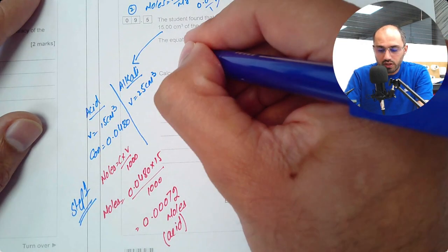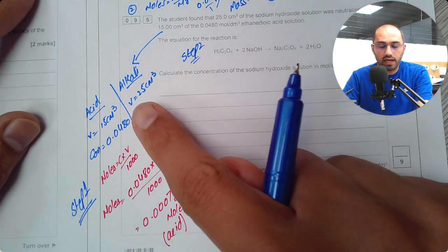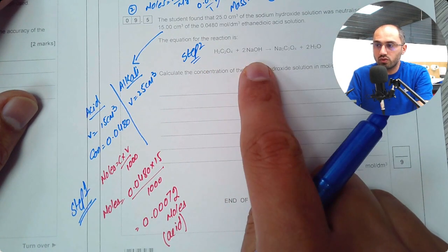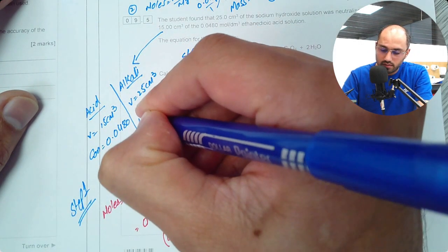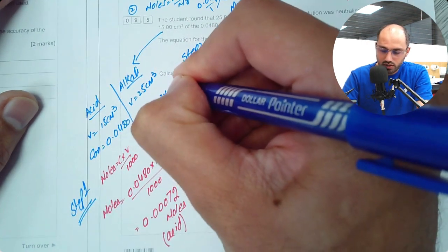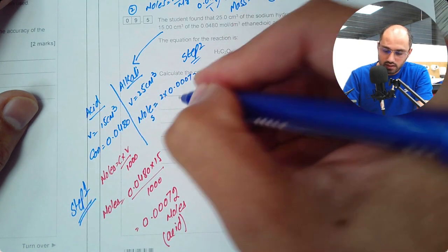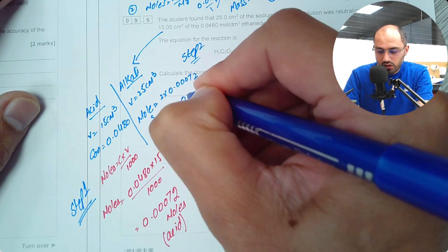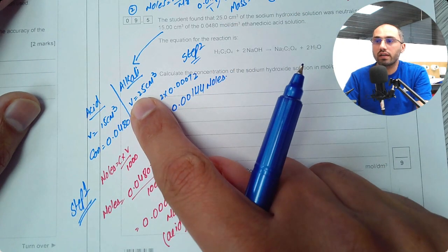Step 2 will be using the equation. So you will use the equation to determine the moles of alkali in 25 cm³. I can see here the mole ratio is 1 to 2. This means 1 mole of acid reacts with 2 moles of alkali. So I can say here moles will be equal to 2 times 0.00072, and if I multiply that, I will end up with 0.00144 moles. Now you have to remember these are in 25 cm³.